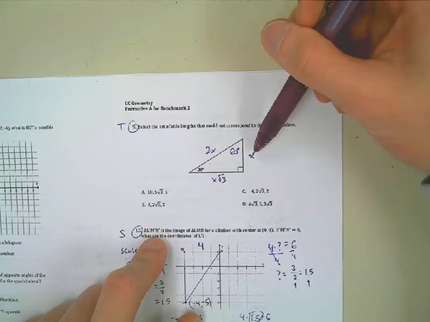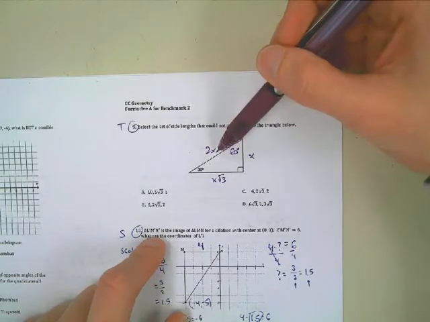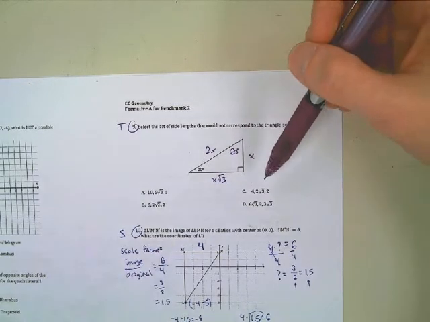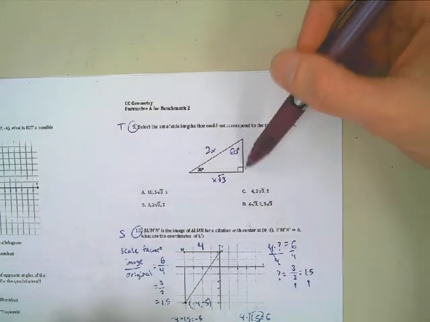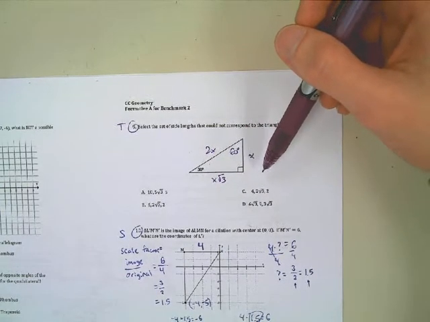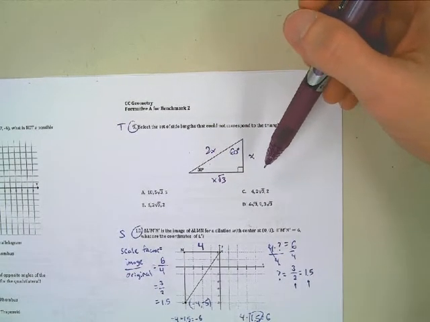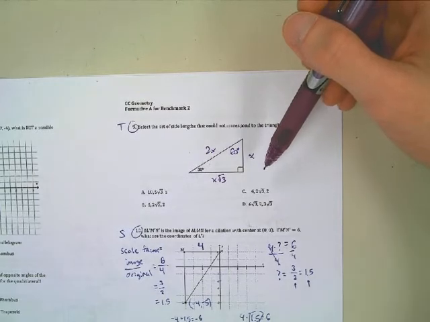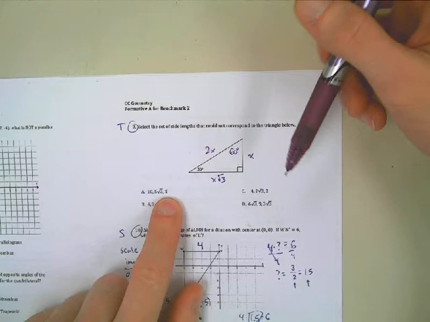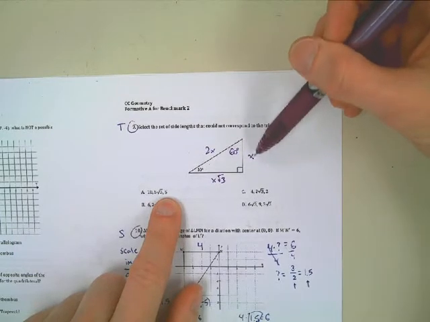Good question. Okay, x, you'll notice, is right here, right? That's the smallest side, right? Because this side is twice x, and then this side is x times the square root of 3, which will still make x bigger. So this side's always the smallest side, and then you use that to figure out the rest of the sides. And your square root of 3, that's always your middle one? That's always your middle one, exactly right.